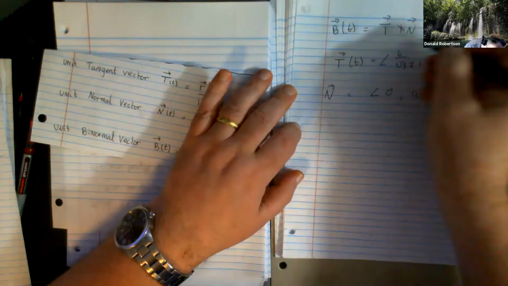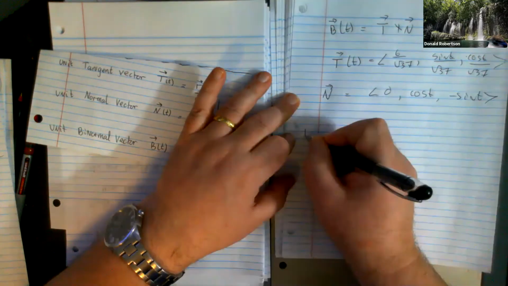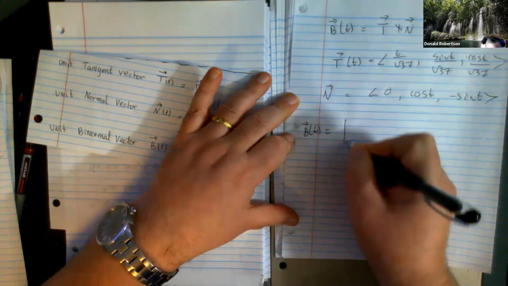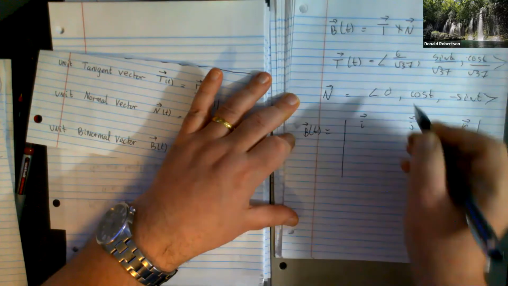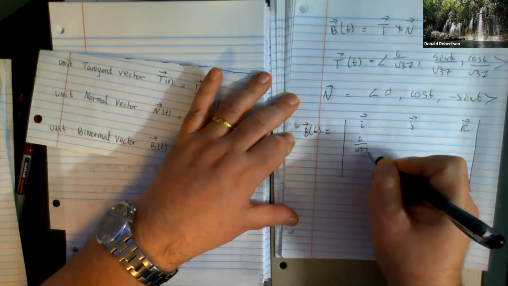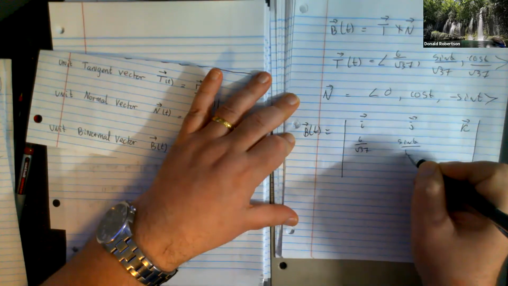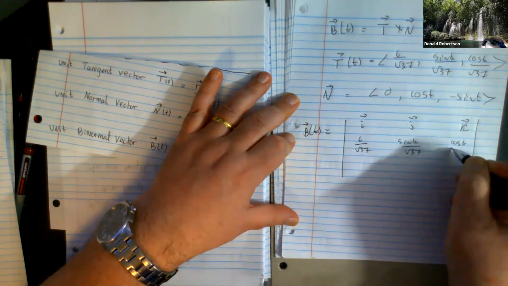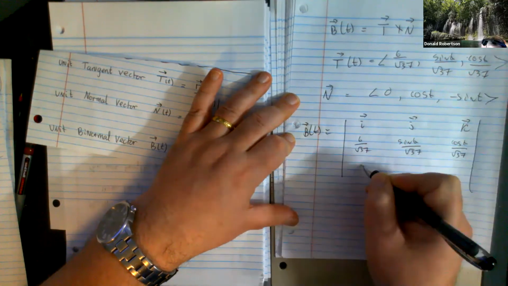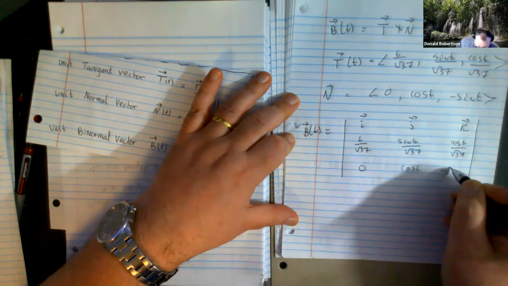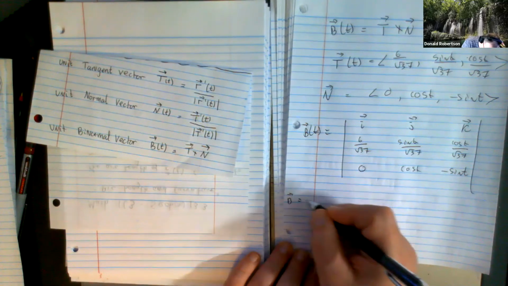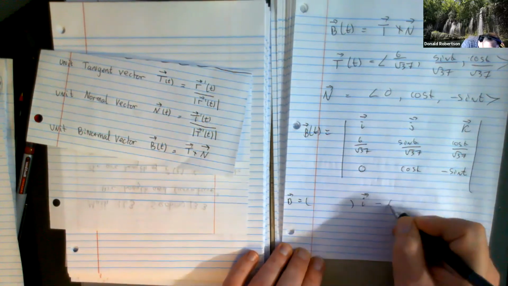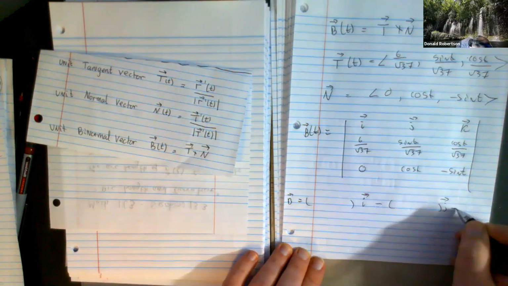Now, imagine you've already found those two guys, which we have. To get the unit binormal, do you know you just take the cross product of them? So you would go i, j, k, put in the unit tangent, which is this fella, put in the unit normal, which is this fella. Let's see what we get then. So many i's, take away so many j's, plus so many k's.